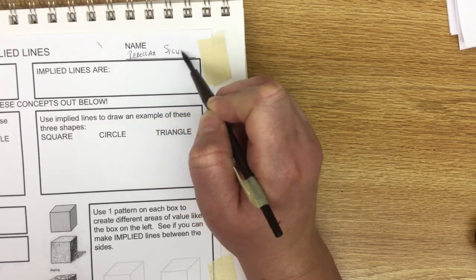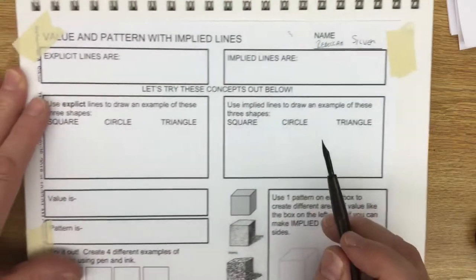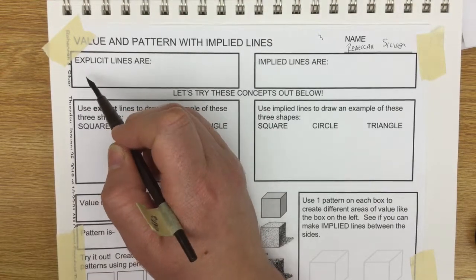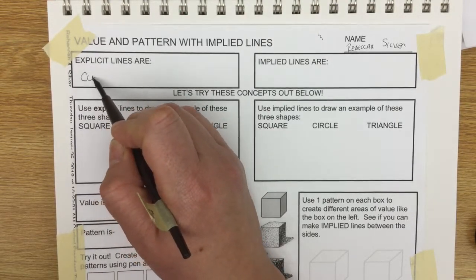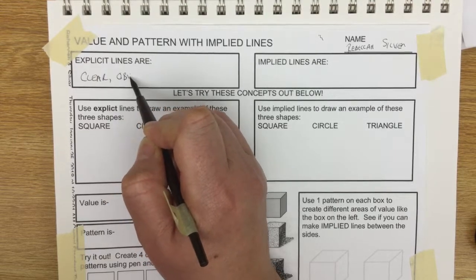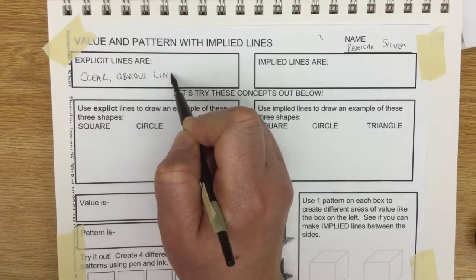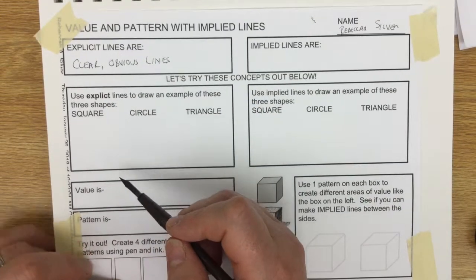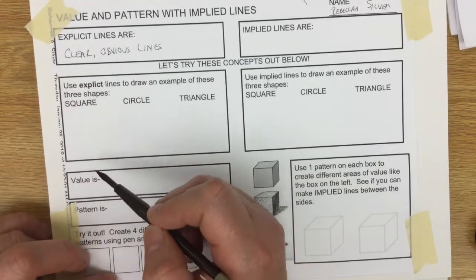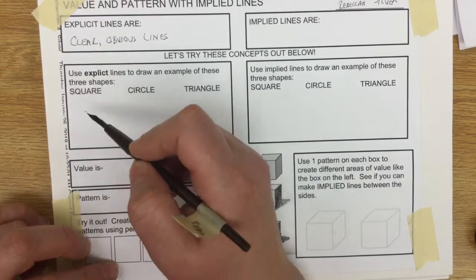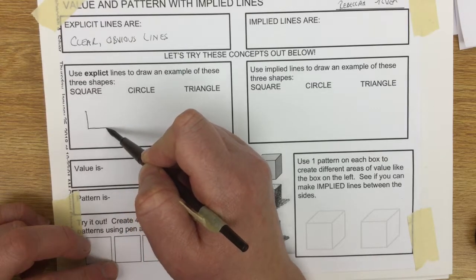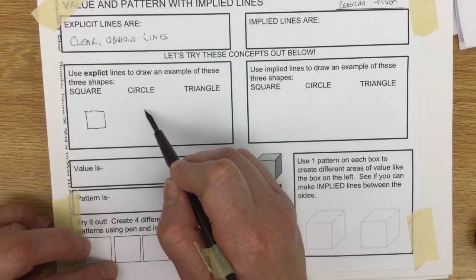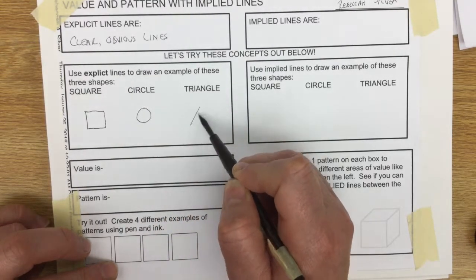So, definitions here. Explicit lines are simply stated lines. They're clear, obvious lines. And usually when you're looking at comic book drawings or outlines, that's something with a clear, obvious line. So if I was to use a clear, obvious line to draw a square, I would simply do something like this, right? That is an explicit line. This is also obviously an explicit line, and that's an explicit line.